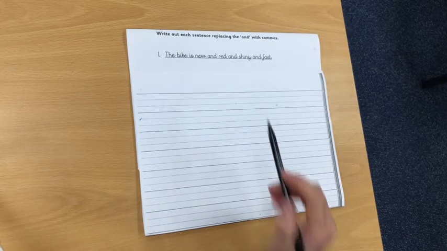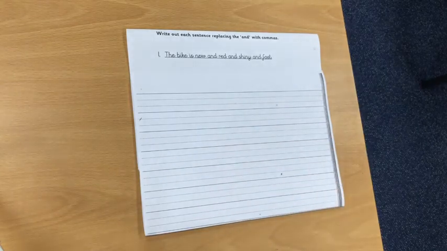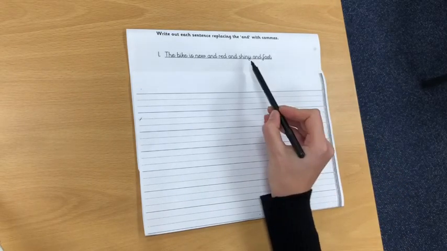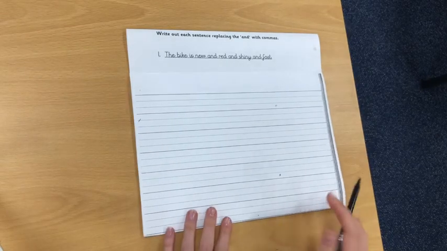Well, at the minute, and is being used far too much, and it is making the sentence too long. So I know I need to replace some of the ands in that sentence, but remember, I must always leave an and in between the last two items in my list.